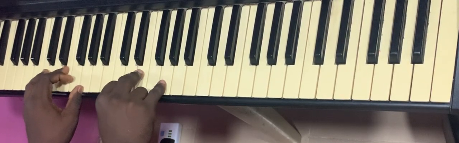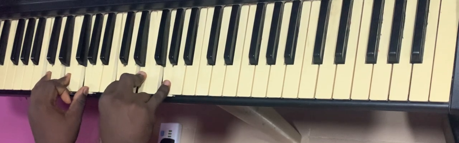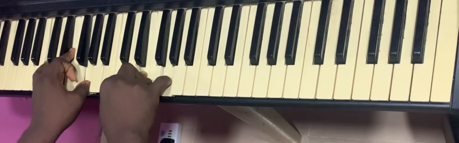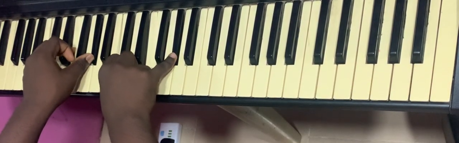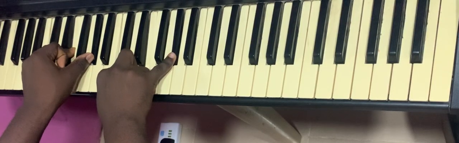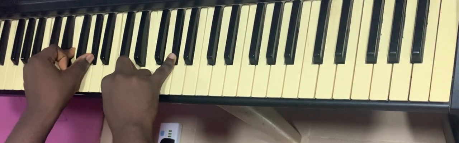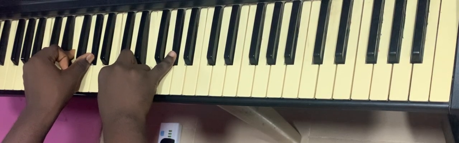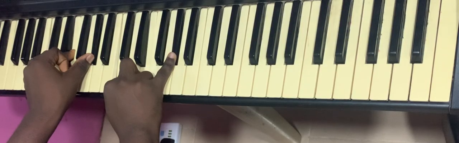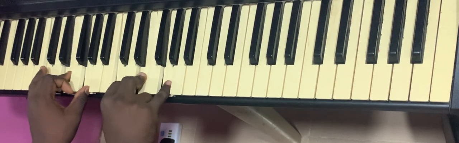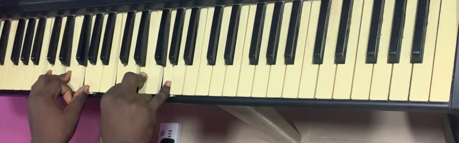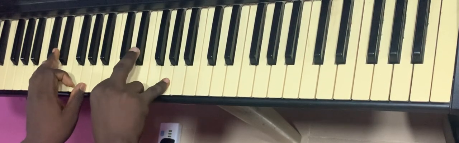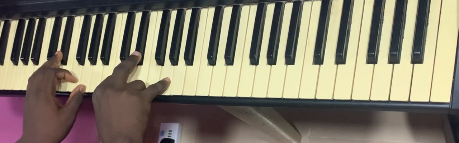Once we are here on our 1 3 5, and we sharpen the 5th, that is raising the 5th a semitone above, we get our augmented chord. This becomes our C augmented. Once we are here and we want to find our C diminished, we just have to flat the 3 and flat the 5.